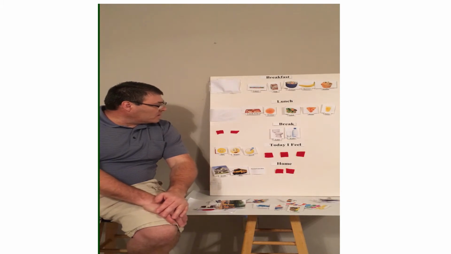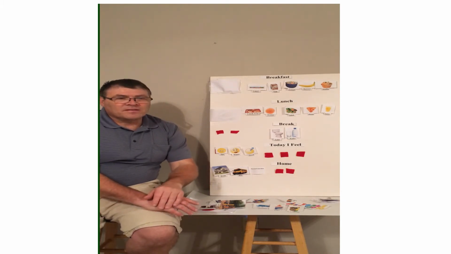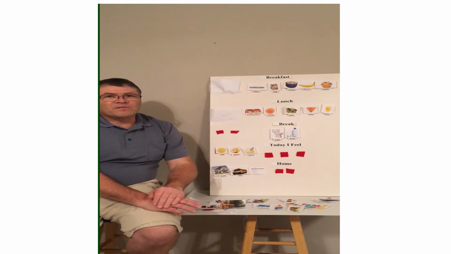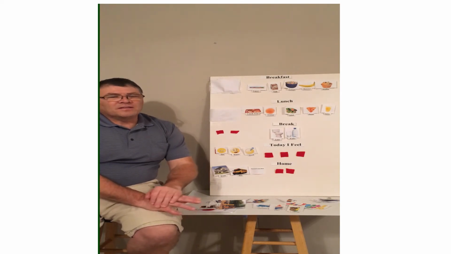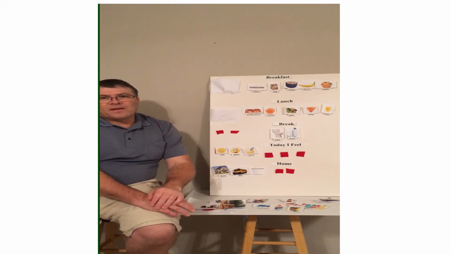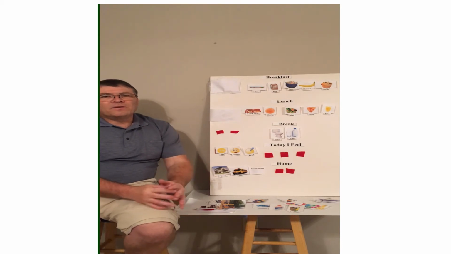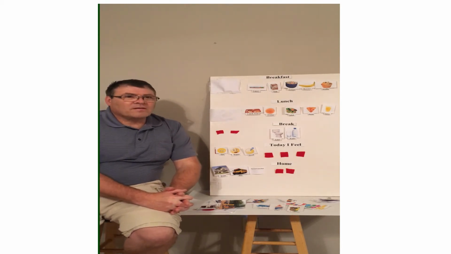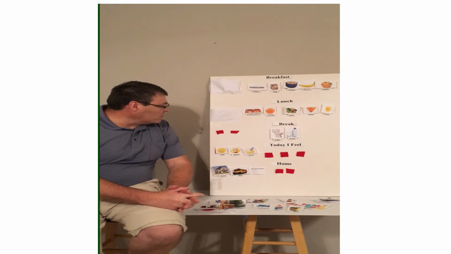I do this because I want them to be consistent and get used to using the board for their communication, because consistency is the key. If I use it for one thing and do not use it for another, then we get out of the routine, and it doesn't make the board very successful.